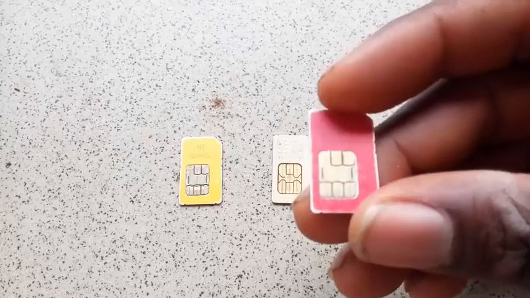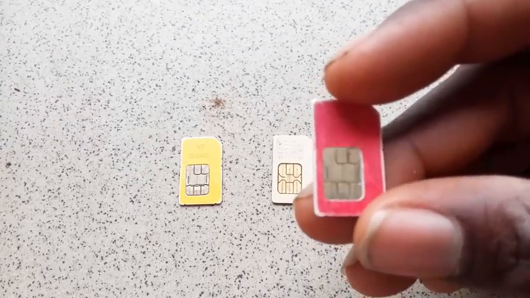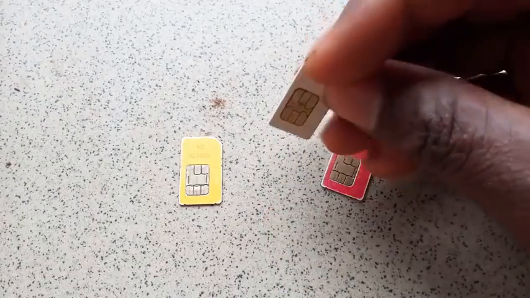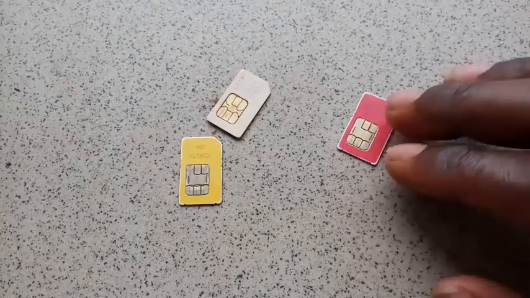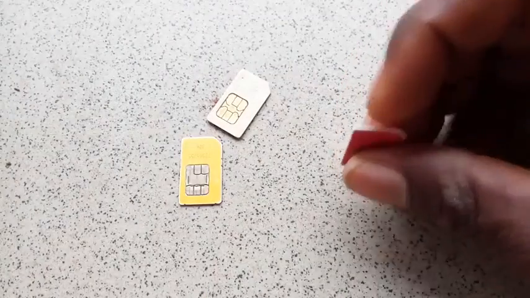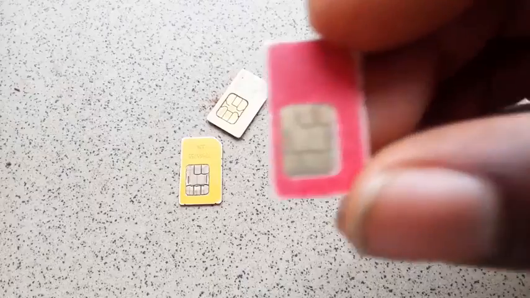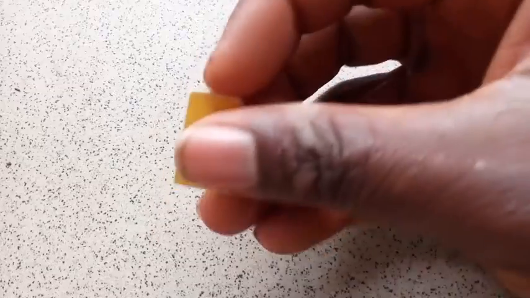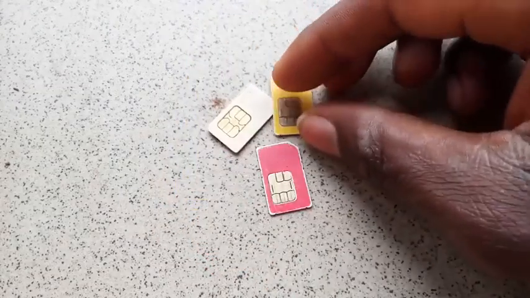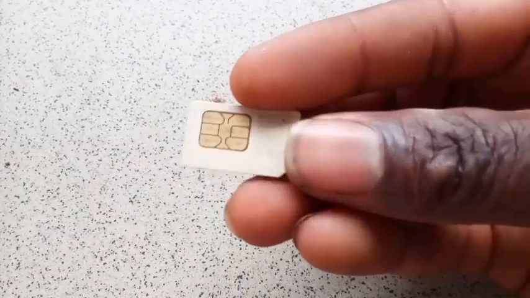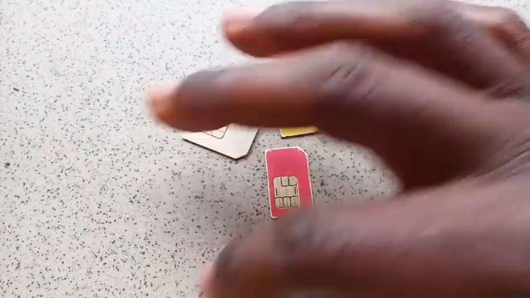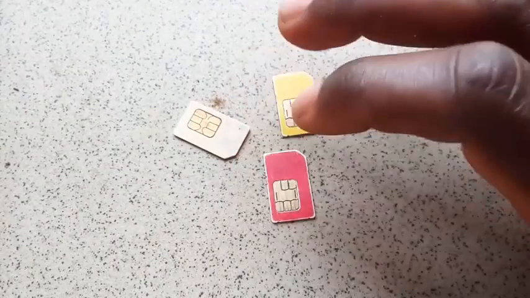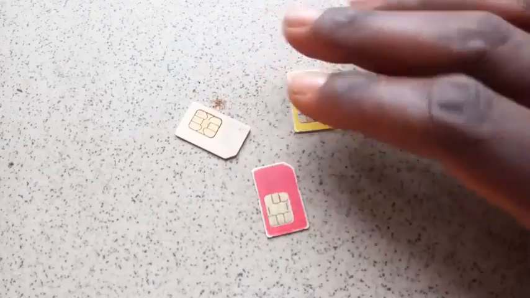The SIM card that you are using here in Africa may not be the same as what you are using in Europe. It's not the same as what you are using in the United States, or elsewhere. SIM cards are being made in different designs. Look at this SIM card. It's different from this other SIM, and it's also different from this other SIM. So I will be teaching you how you can get free internet, free calls on any of these SIMs.